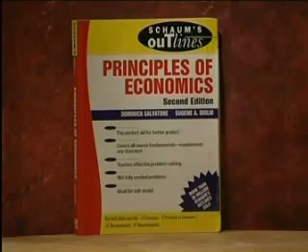Now, for your convenience, I've mentioned exactly in my lecture notes which chapters in these two books correspond to the material being covered in any particular lecture. So if, let's say, my lecture 1 is based on chapter 3 in the David Begg book and chapter 4 in the Principles of Economics book, then I've mentioned that at the end of the lecture handout for your convenience.